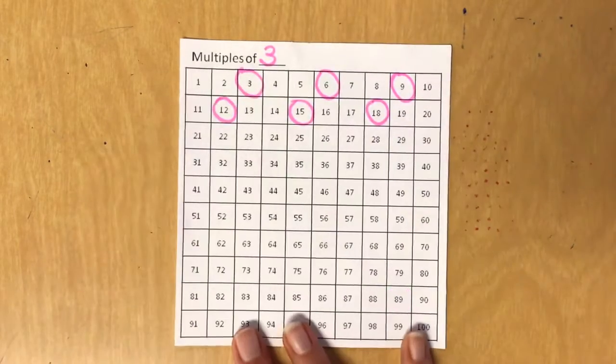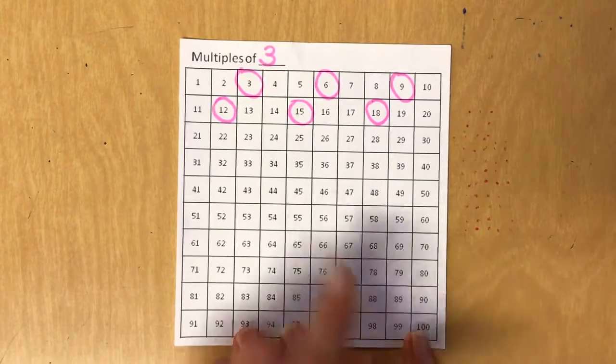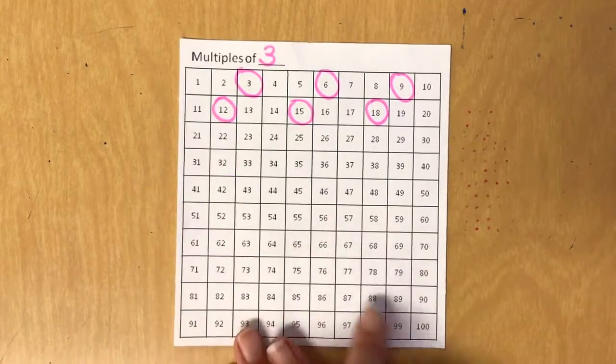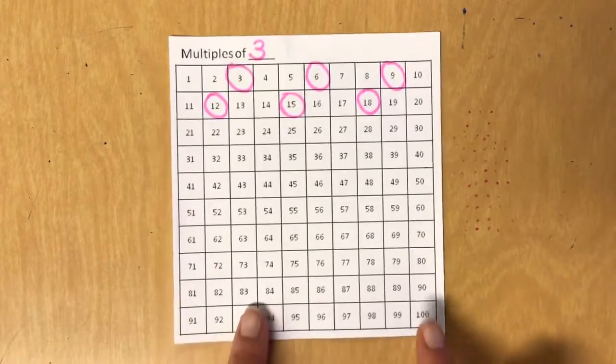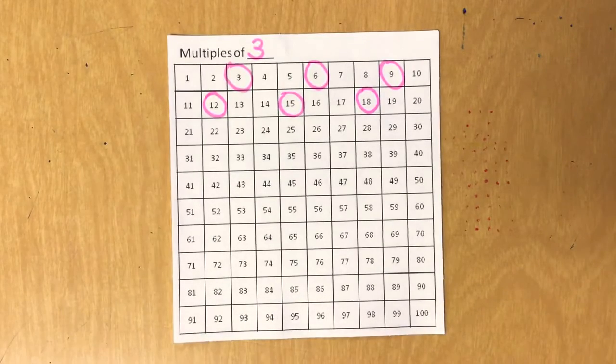Are you starting to see a pattern? Yeah, me too. Okay, so you can go ahead and continue the rest of the page all the way till you get to 100. All right, and that is the multiples of 3.